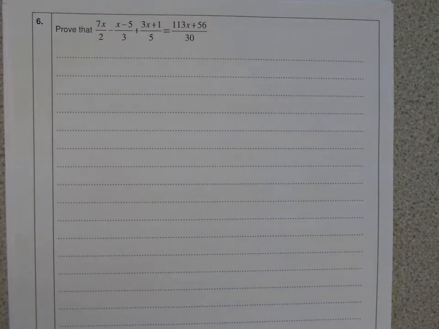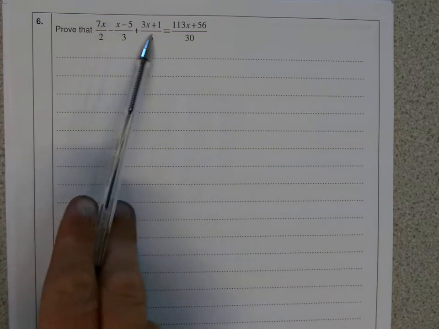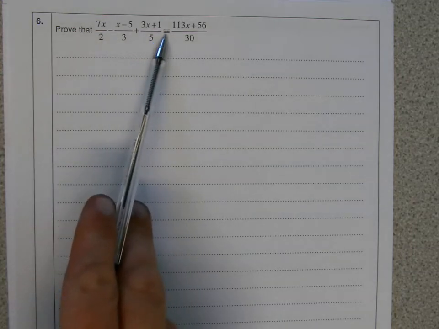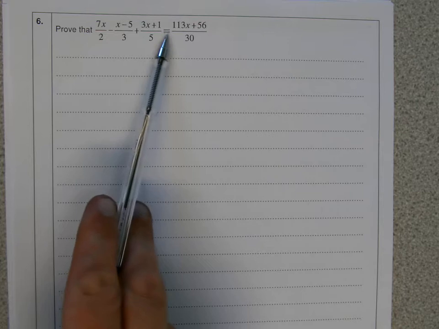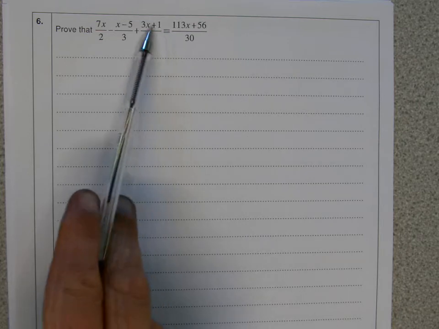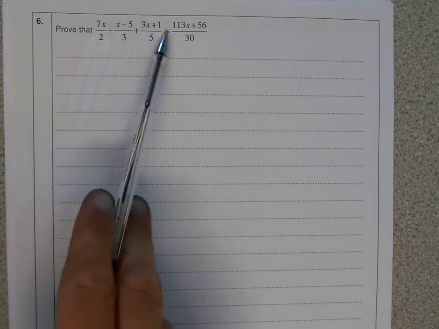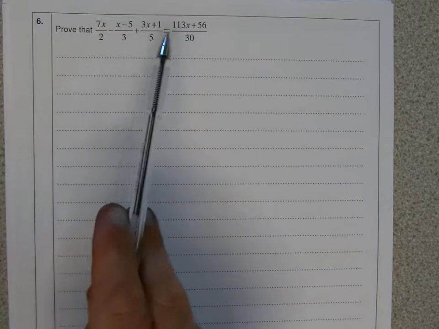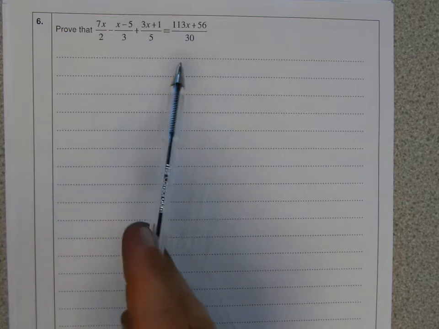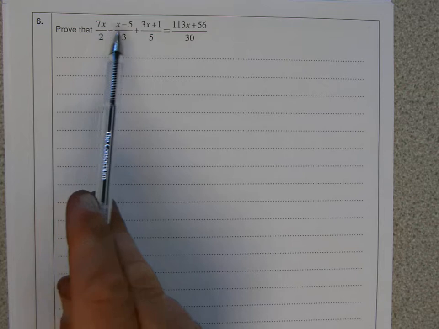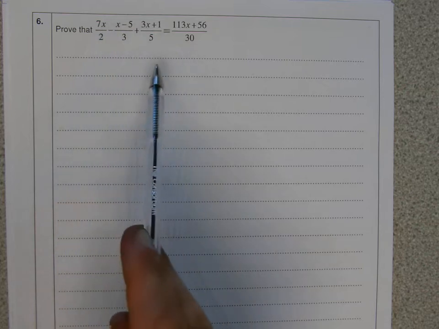Okay, so this question is a proof question, and hence you can see the word there, prove that. We've got these algebraic fractions, and you notice here there's 3 lines. 3 lines just means that it's identical. So we want to show that this side is actually identical to this. It's not as if we need to solve it. It's not as if they're saying, look, work out what x is. They're not asking for that here. It's not set up like an equation, so we shouldn't be thinking of this as an equation.